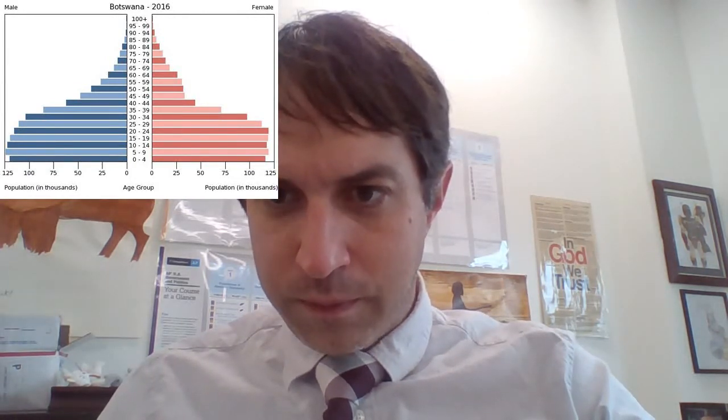Here's Botswana. This is an interesting case as well. Notice here on the side of the females, there's almost a chunk that is taken out of the 34 to 49-year-olds. This may indicate a high level of maternal mortality, meaning mothers who die during childbirth or as a result of childbirth, complications from childbirth.